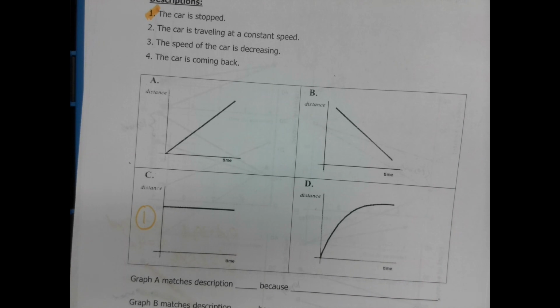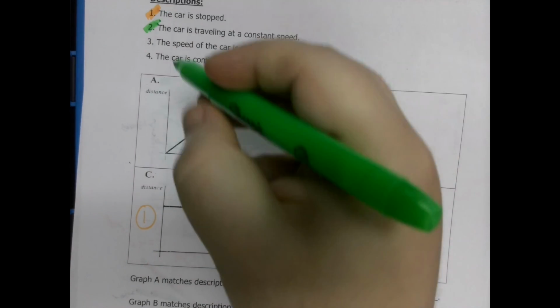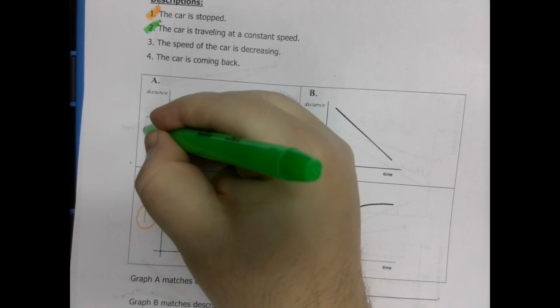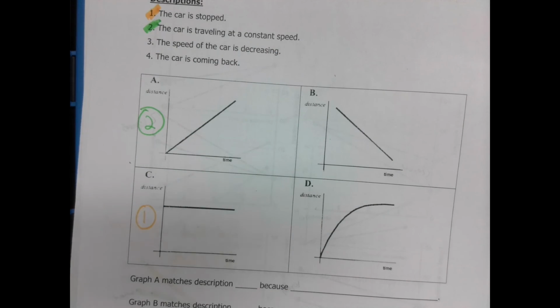So the car is traveling at a constant speed. A. So he's traveling at a constant speed. The speed of the car is decreasing. So is the speed changing?